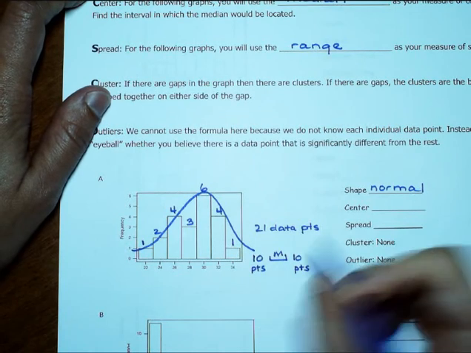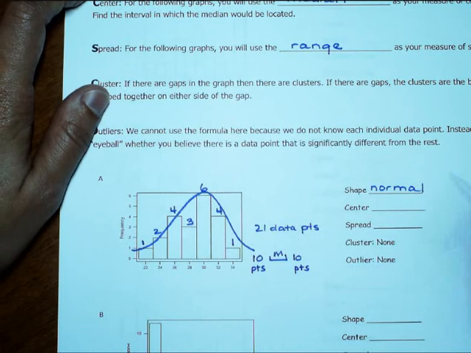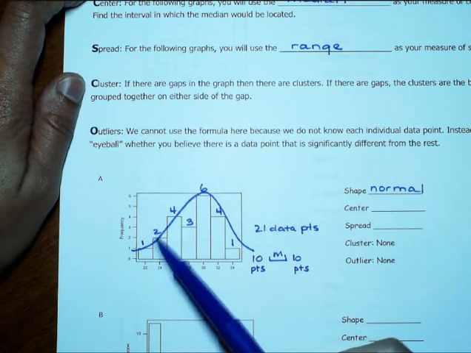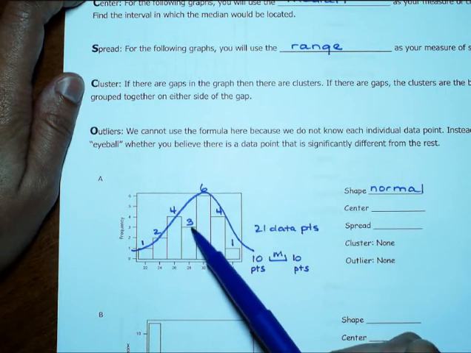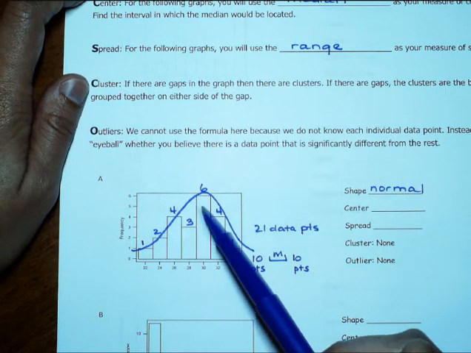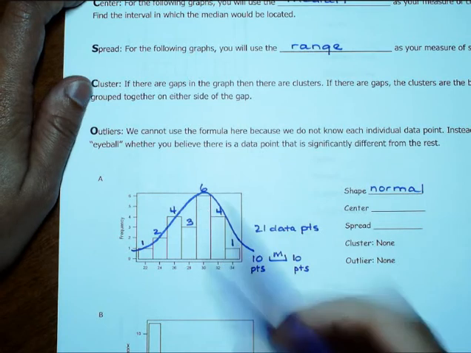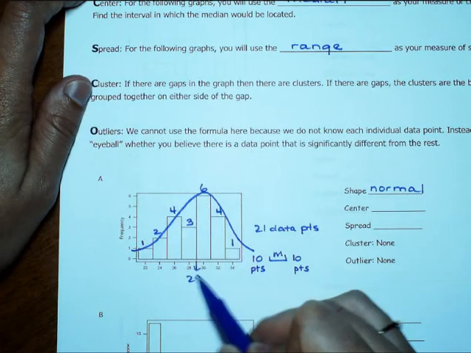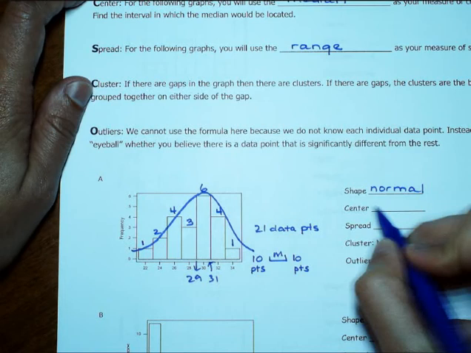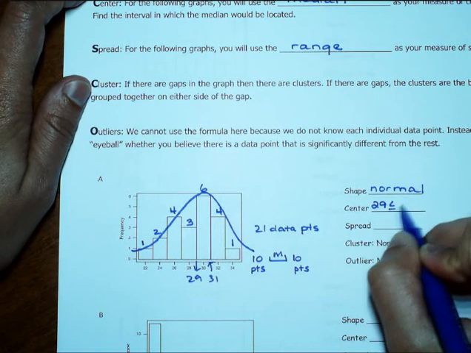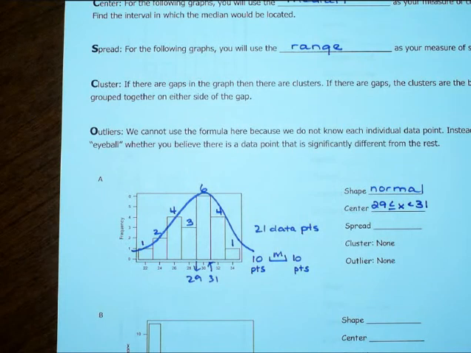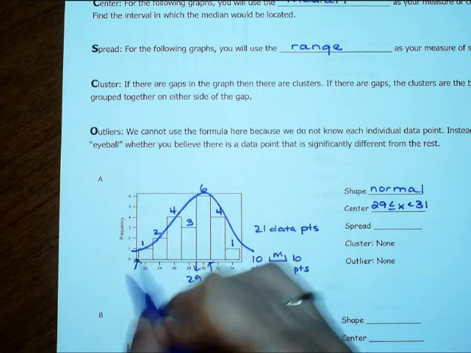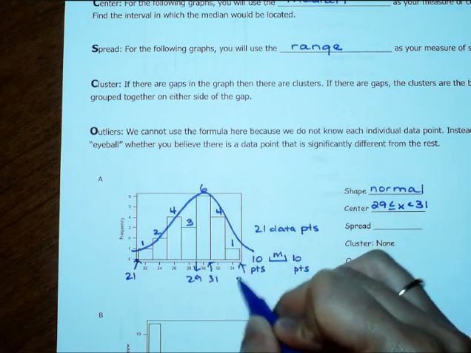So here's 1 data point, 2. That's 3 data points altogether. 3 plus 4 is 7. 7 plus 3 is 10, which means the 11th data point must be located in this bar right here. So this bar is 29 to 31, so the center is somewhere between 29 and 31. Remember that 31 is not included in that bar. The spread is just the range, so our lowest value here is 21, our highest value here is 35. 35 minus 21 means that our range is 14.